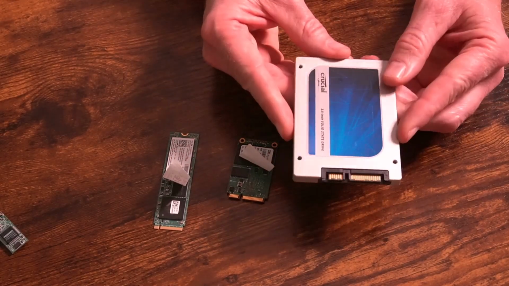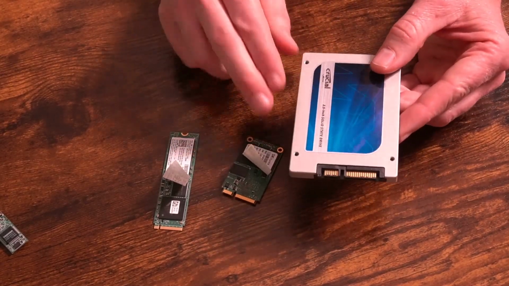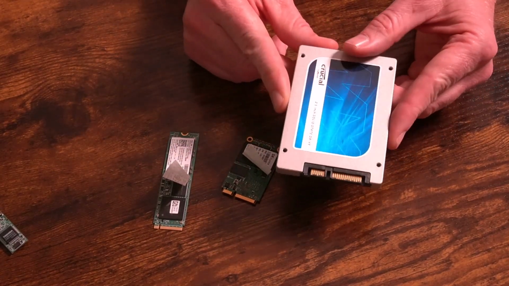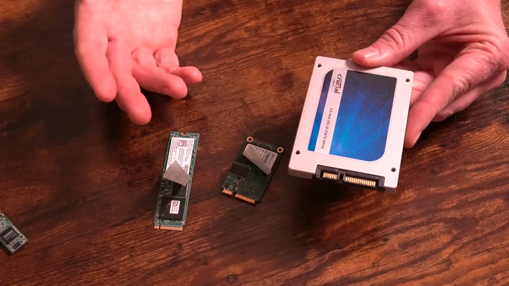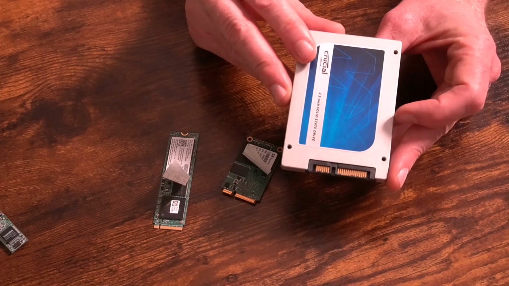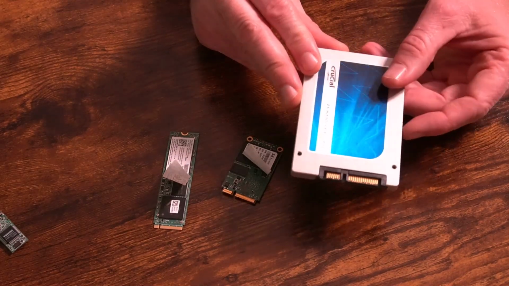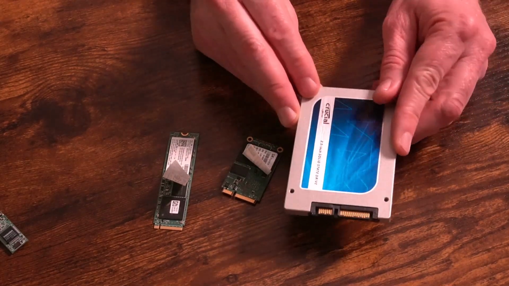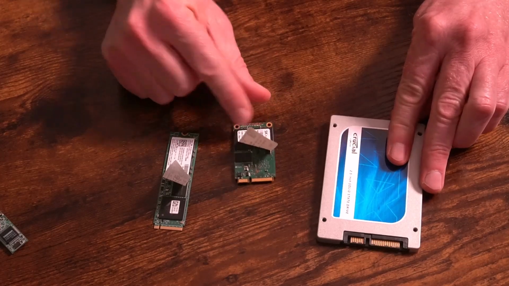And so this is one of the originals that replaced our magnetic drives. So we had magnetic drives in the past, and we replaced it with the solid state drives. So this is the 2.5-inch form factor. At some point in time, we started creating smaller form factors. So right here is an example.